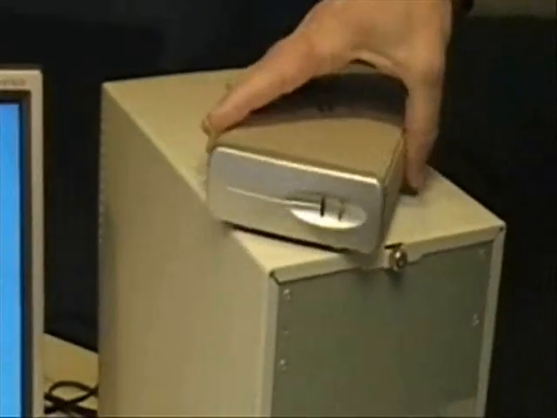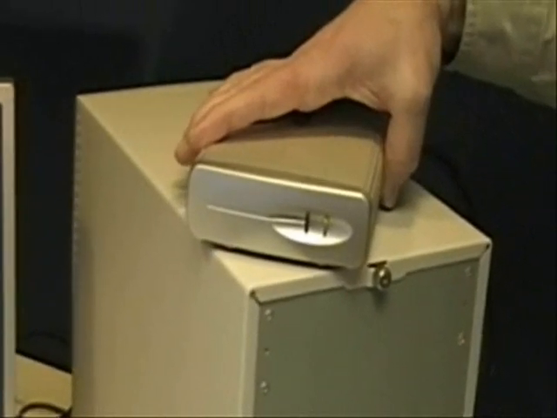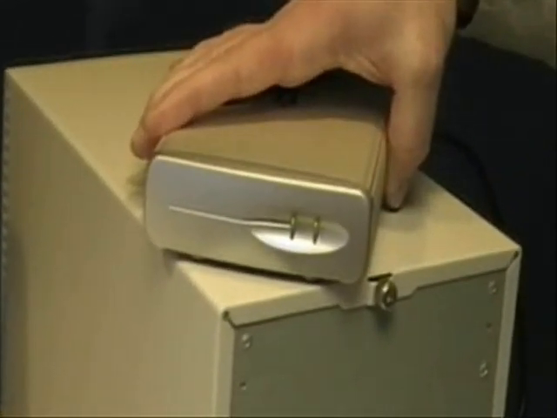Also, it is a very good idea to have multiple drives that you alternate back and forth. That way you always have a copy of your data that can be stored off-site. In our next segment, we're going to set up our virtual server and workstation and show you how to access your data from another location.